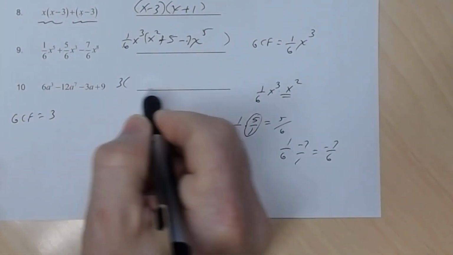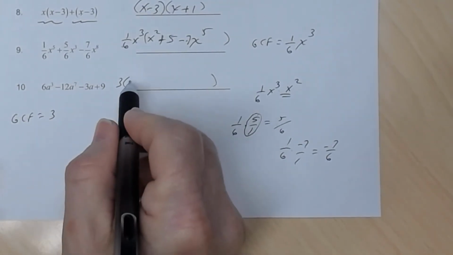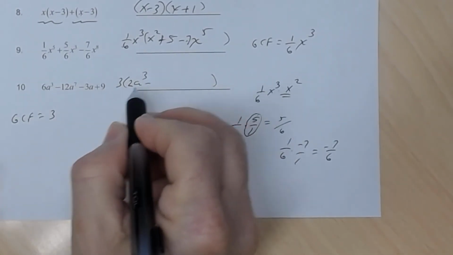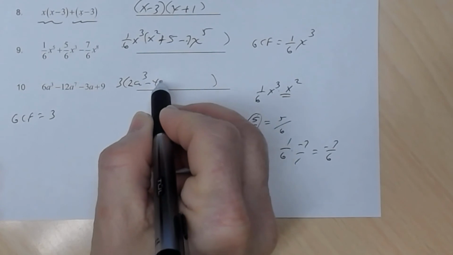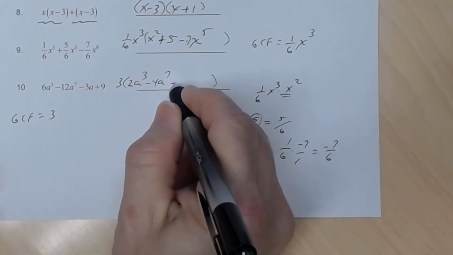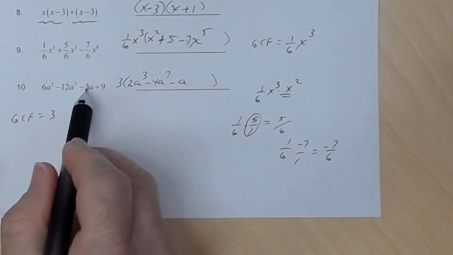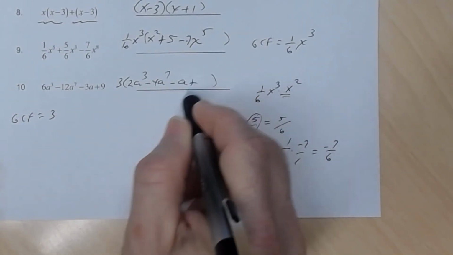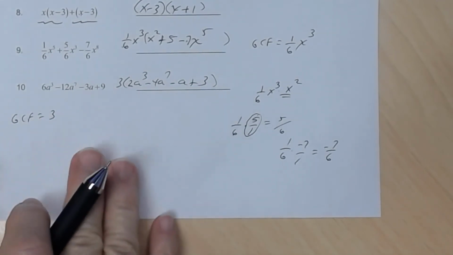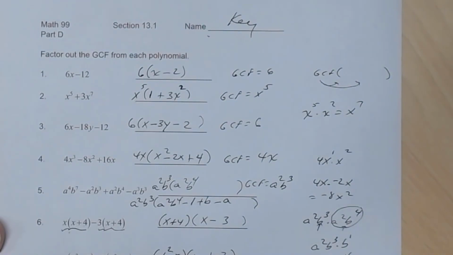So I'm going to say 3 times, I have 4 terms here, I need 4 terms here. So 3 times 2a cubed is 6a cubed, minus 3 times 4a to the 7th is a negative 12a to the 7th, minus 3 times a, 3 times a negative a is a negative 3a, and then plus 3 times 3 is 9. Okay, so that's going to take care of the key to worksheet D.